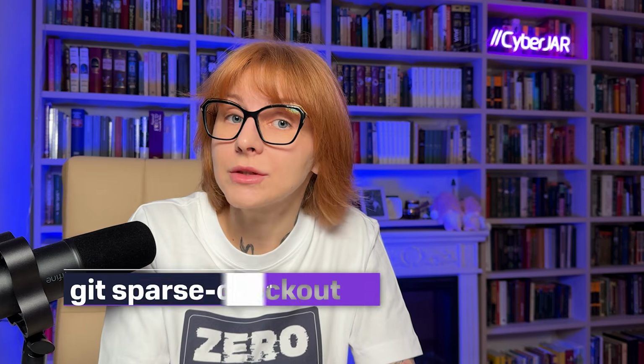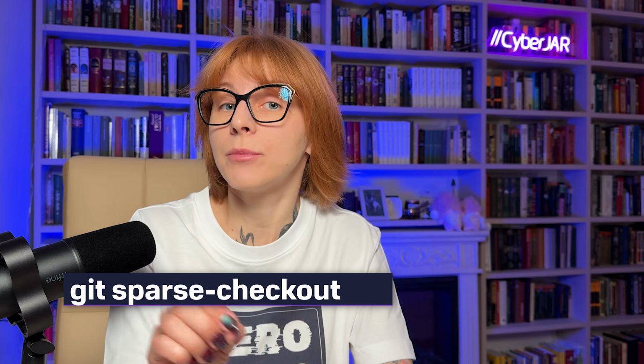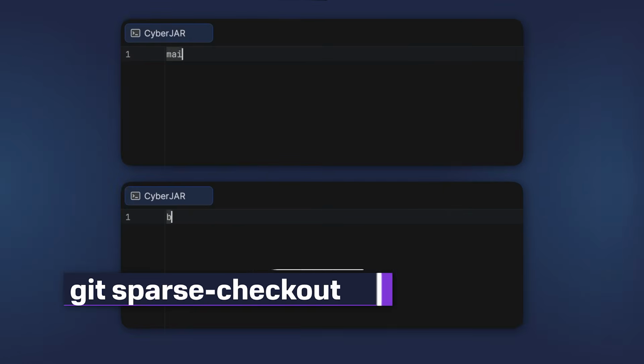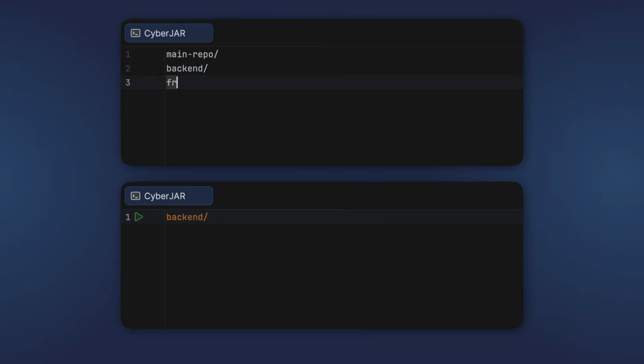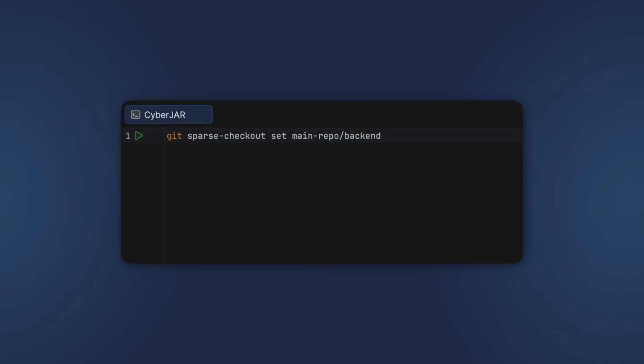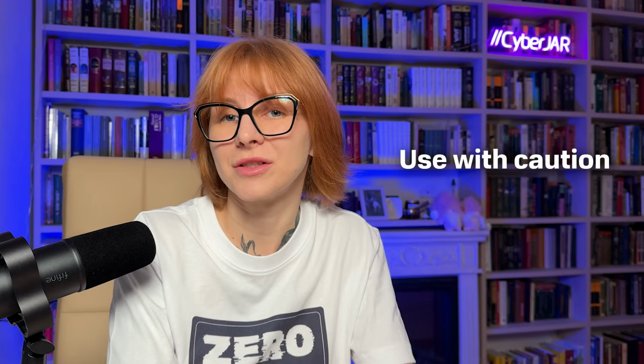Git sparse-checkout lets you check out only part of the repository. Usually, when you clone a repo, you get everything: services, docs, scripts, infrastructure, etc. But maybe you want to work only on one service. With Git sparse-checkout, you can do that. Note that the Git docs mark Git sparse-checkout behavior as experimental, so use it with caution.